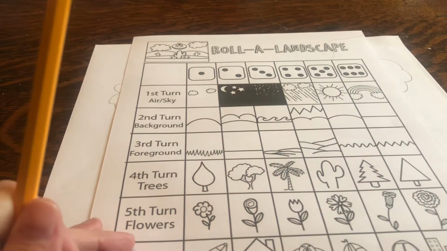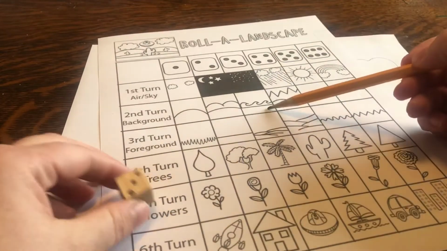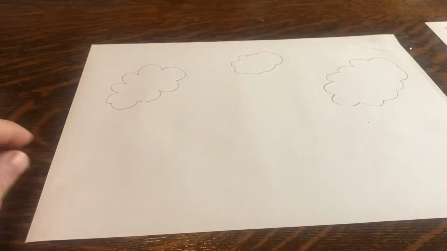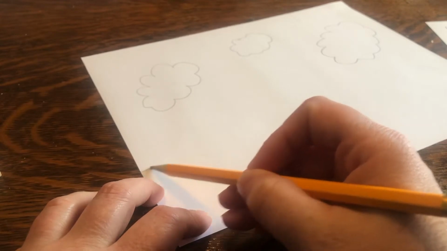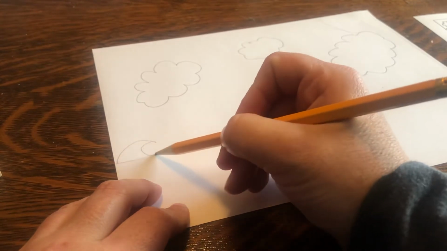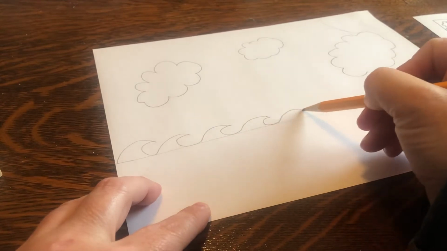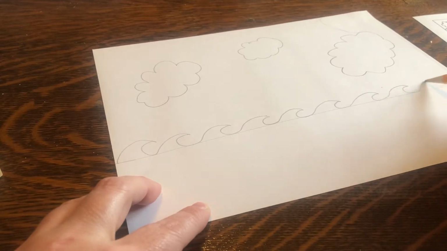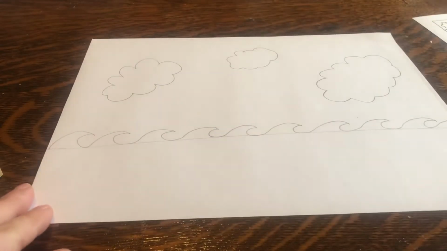So I'm going to take my die. 3. 1, 2, 3. Okay, so number 3 is, I've got some waves. So we are doing a seascape. I think it had a straight line, so I'm going to do a straight line all the way across, and then I'm going to do my wave line, or we also can call it a shark fin line. Okay, so that's in the background, so maybe the ocean is in the background.